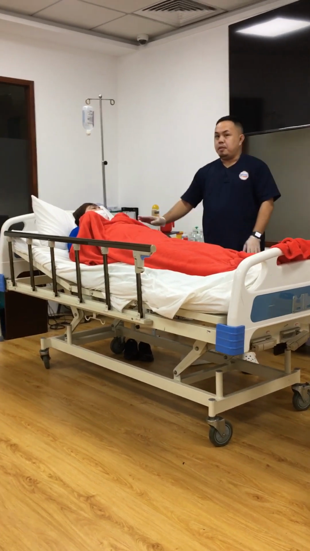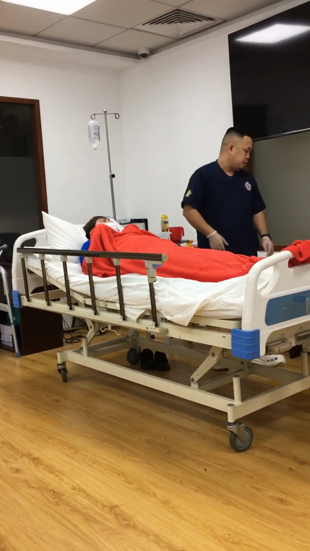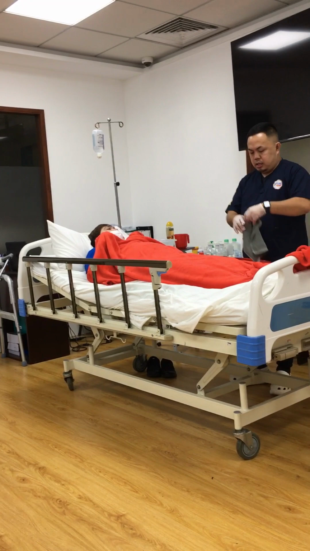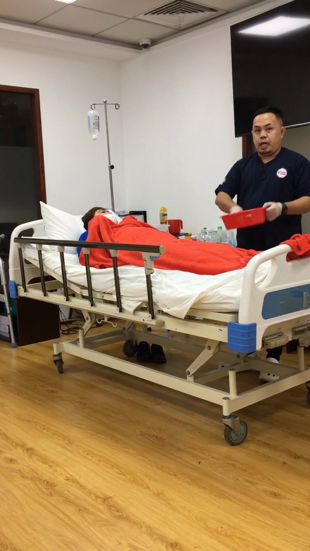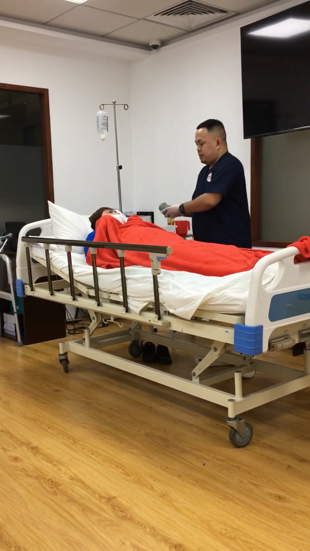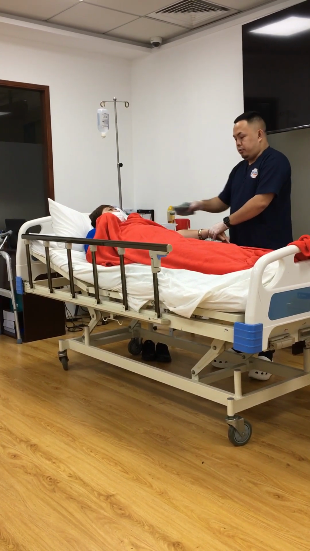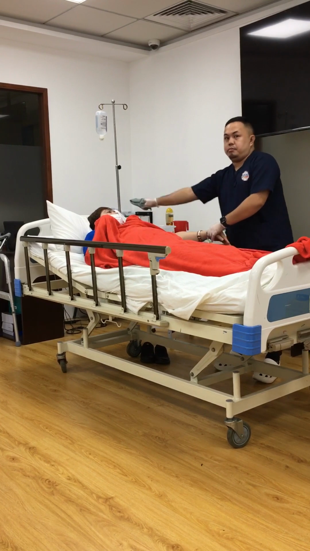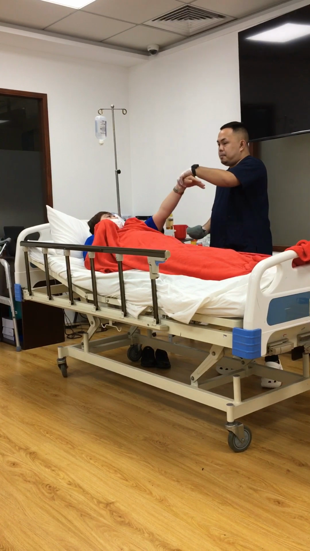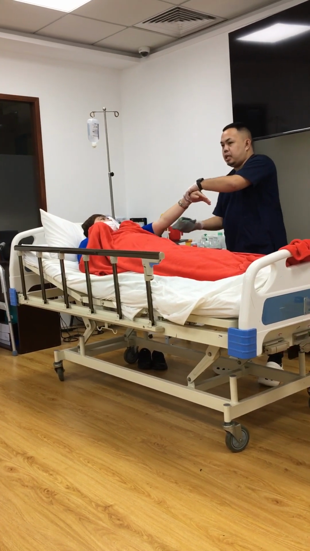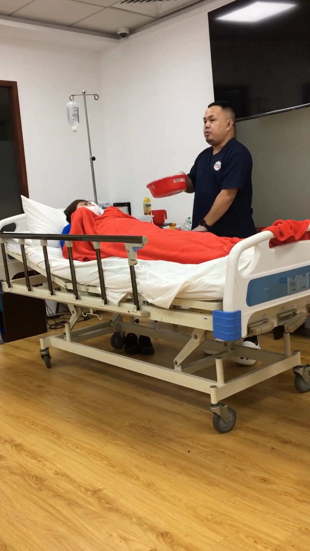So this time, you can now start washing with soapy water. The same technique, do your cloth mitten. This is with soap. Wash, you start from the shoulder down to the wrist, long downward stroke, shoulder to the wrist. Then you lift the arm and wash from the armpit to the wrist.